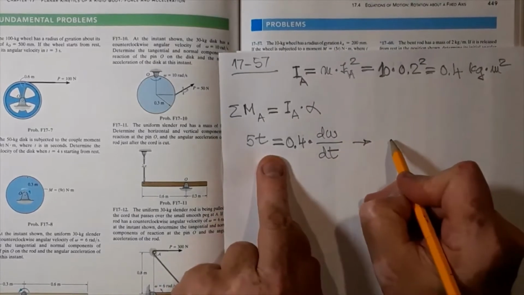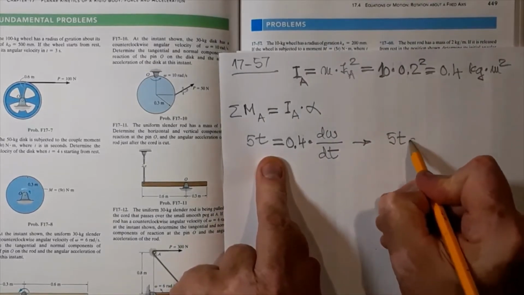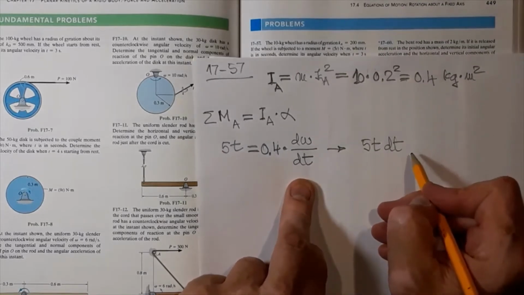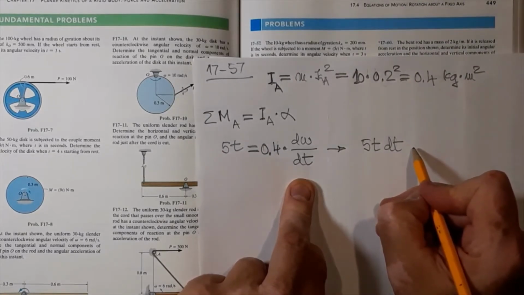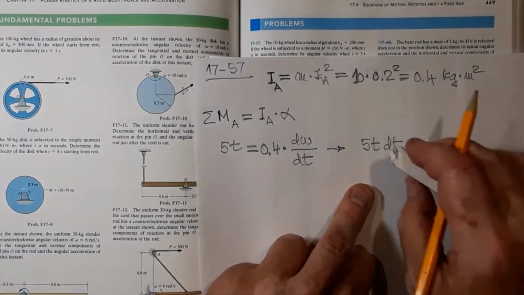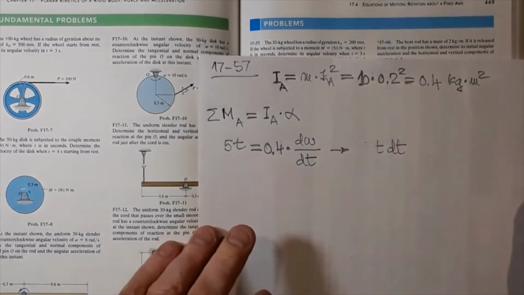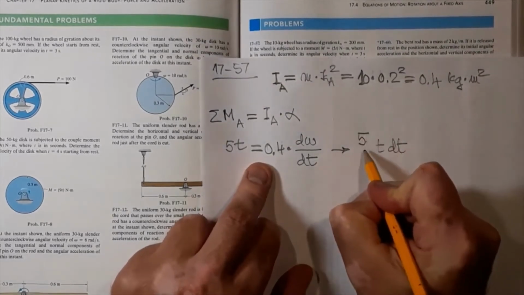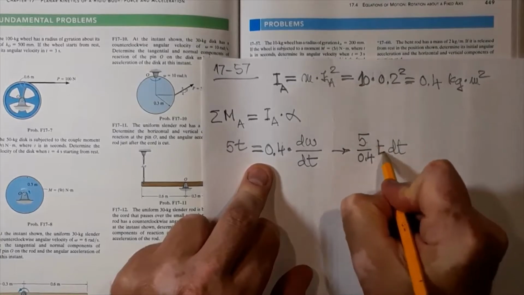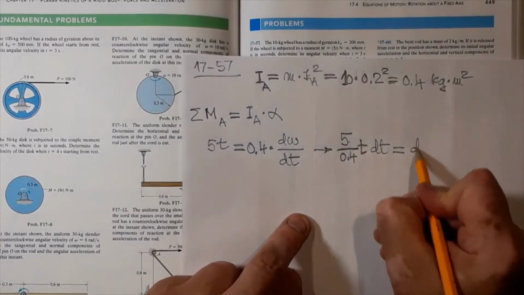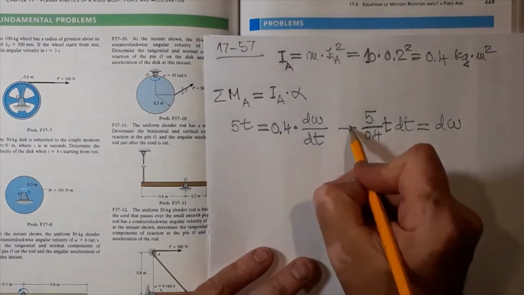So I can say 5t equals 0.4 d omega over dt. Better yet, I'm just going to divide by 0.4, so 5 over 0.4 t dt equals d omega. And of course what follows is an integration.